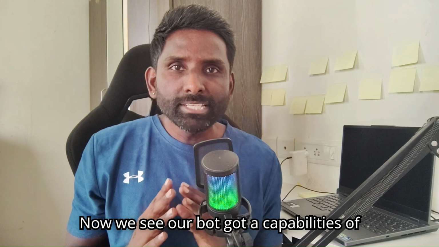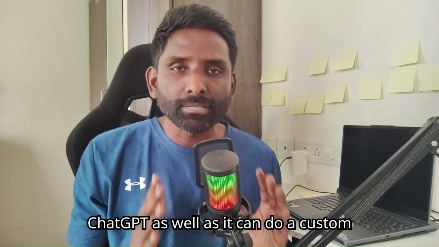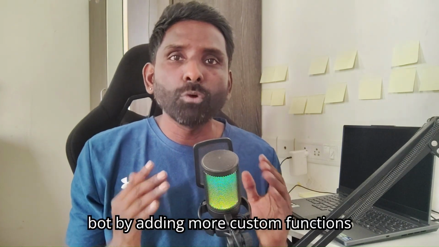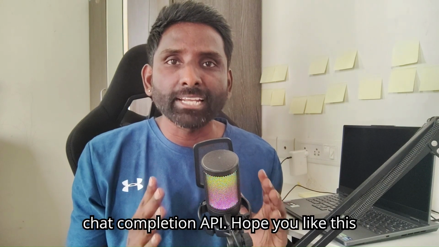Now we see our bot has the capabilities of ChatGPT, and it can also do custom actions. Now we can enhance this bot by adding more custom functions and take complete advantage of the chat completion API.